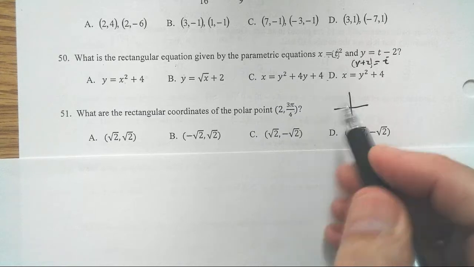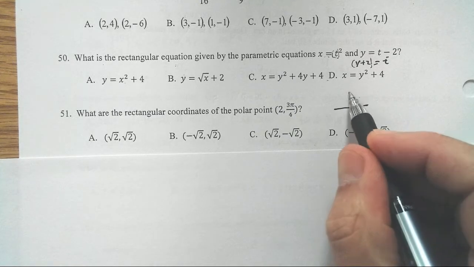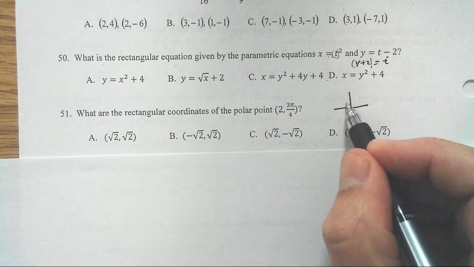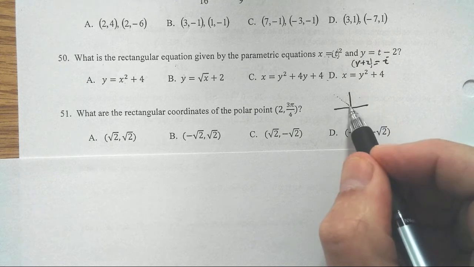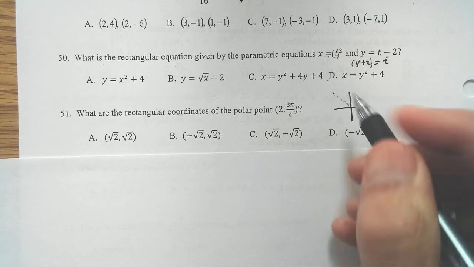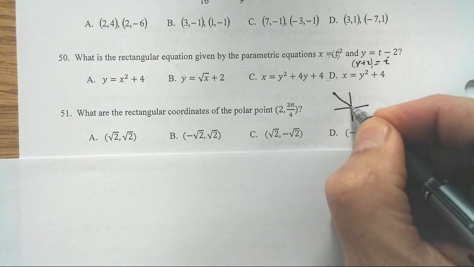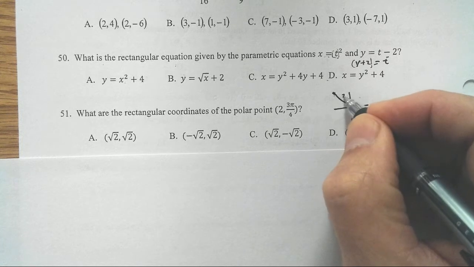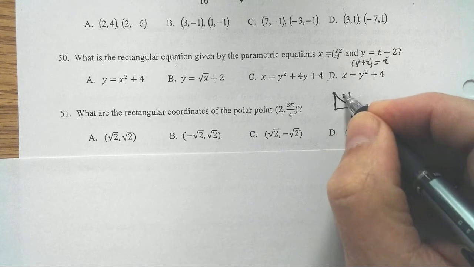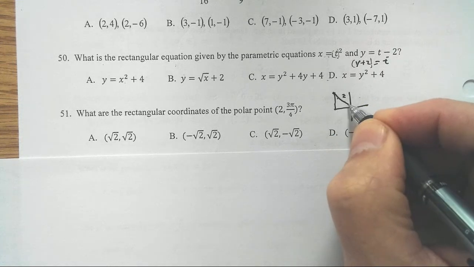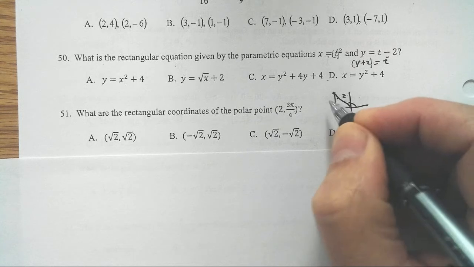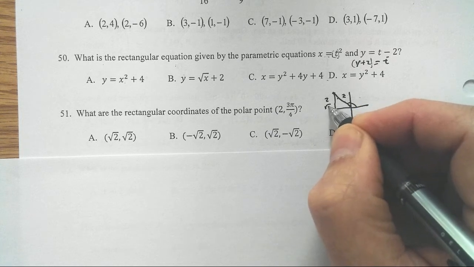I'm going to rotate 3/4 pi, so 1/4, 2/4, 3/4. I'm really sitting, aiming this way, and I'm throwing a distance of 2. So here's a distance of 2 right there. If that's 2, to get back to this side on a 45, 45, I have to divide by √2. This is 2 on square root of 2.